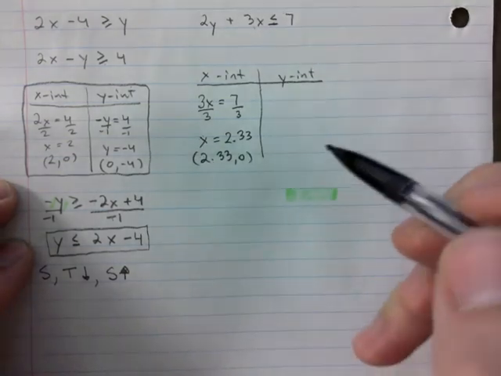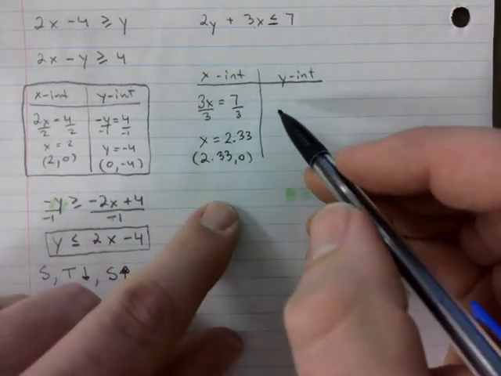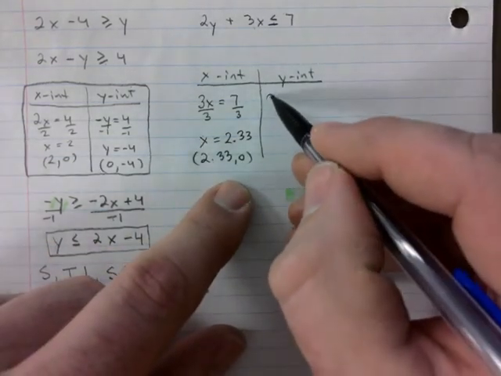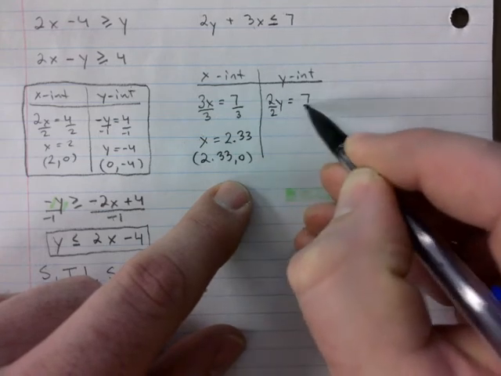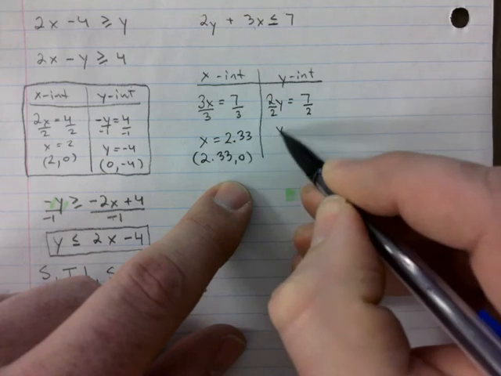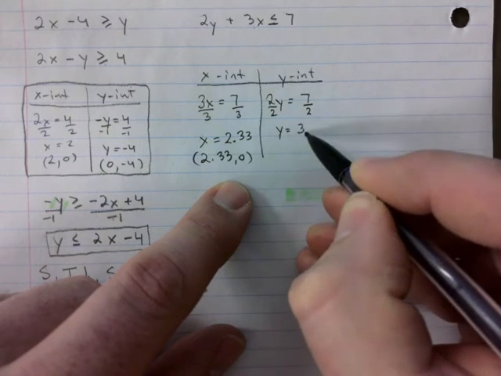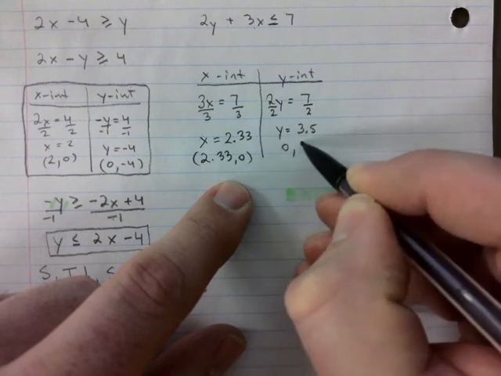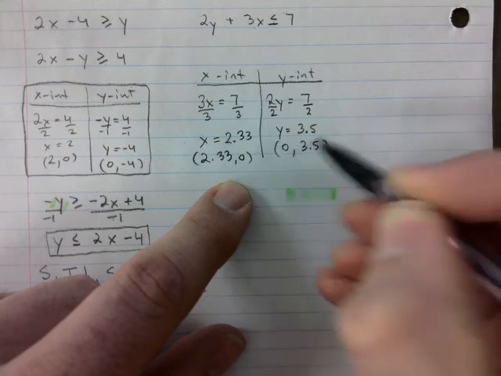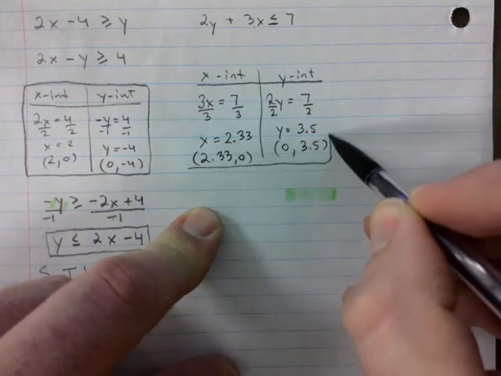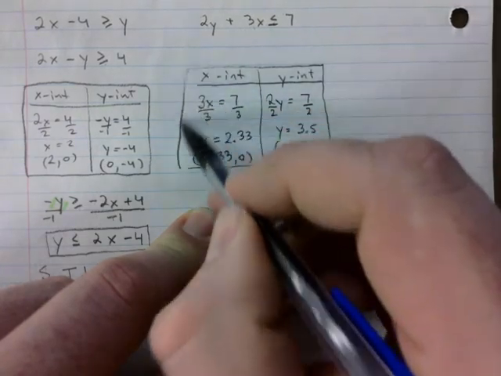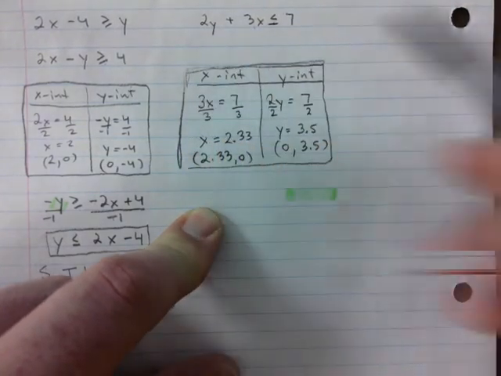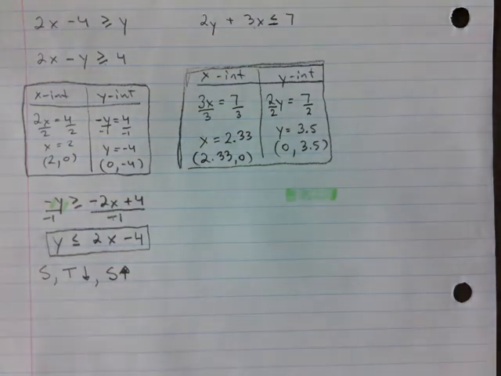It's a point, right? On the other side, we let x equal to 0, so it's really 2y is equal to 7. This one we can handle, right? That's going to be 3.5 exactly. So 0, 3.5. Don't dread the decimals, okay? So we have everything we need to graph.